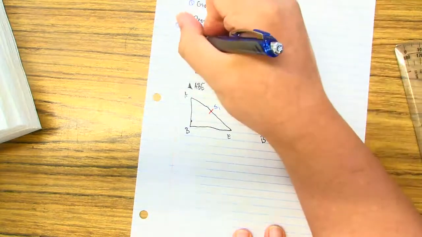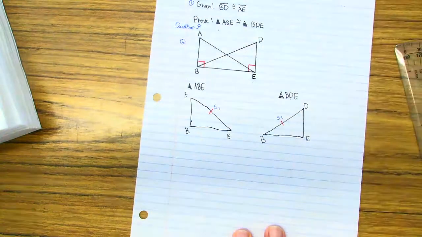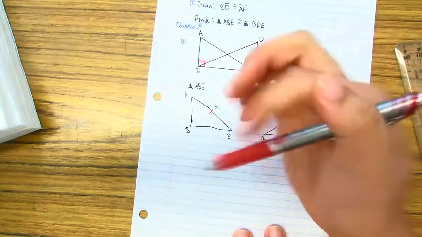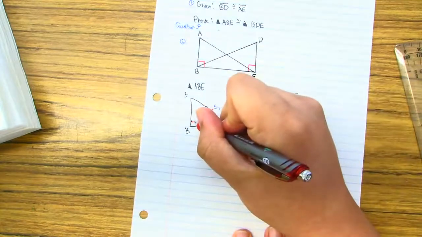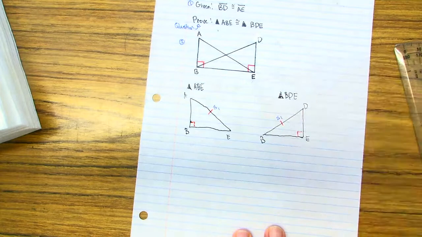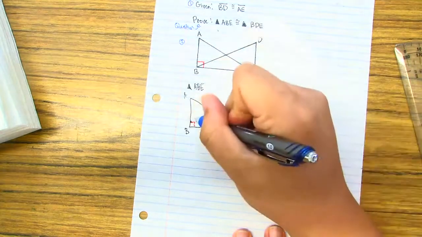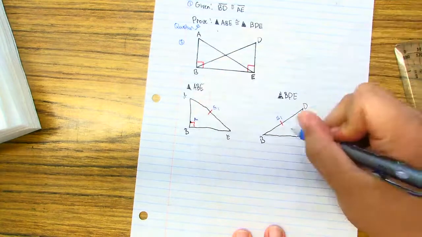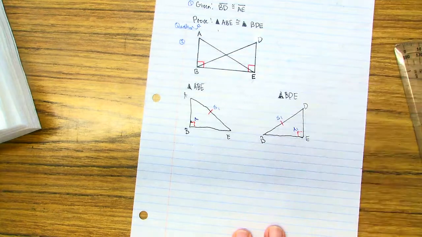And next, we're going to look at number two. Always look at the diagram, right? What do you see in the diagram? You see two right angles at angle B and angle E. That's my next pair of congruent angles because they're both equal to 90 degrees. Okay.